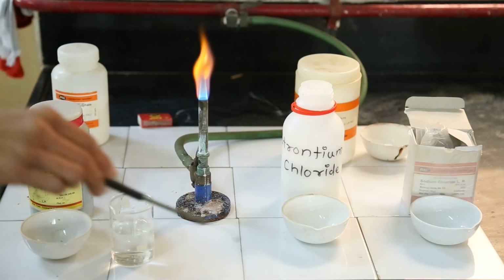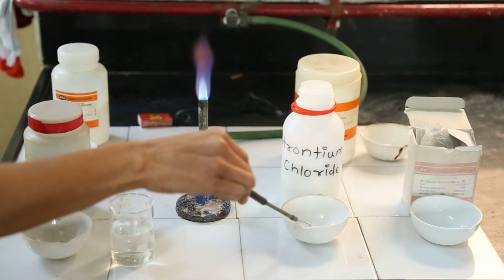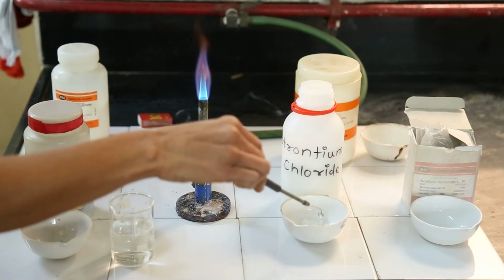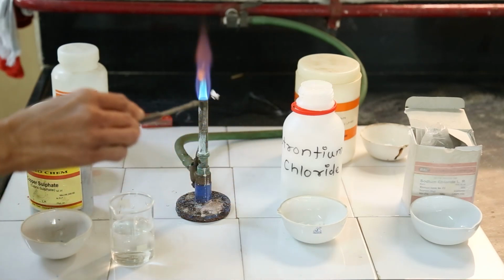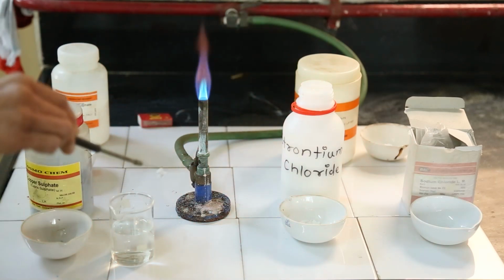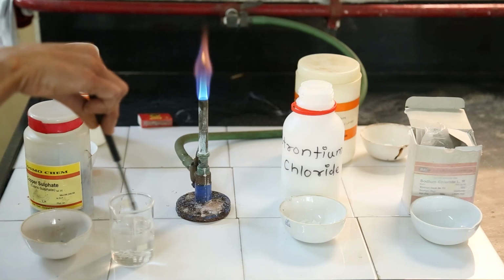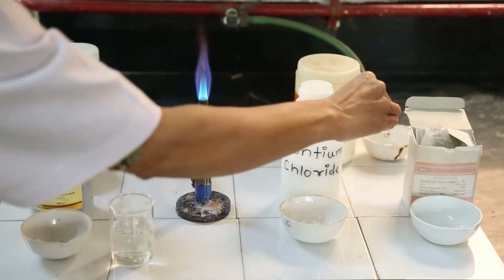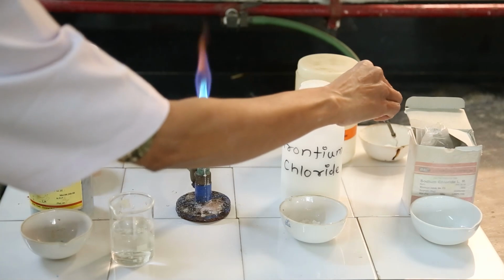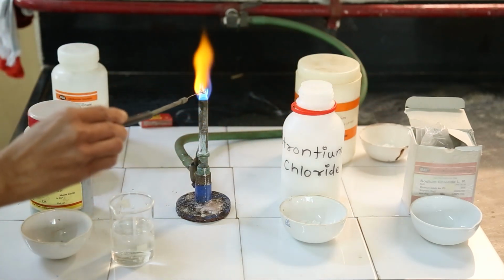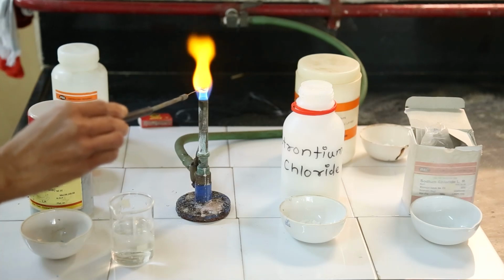Now another salt is strontium, and let's observe with the strontium salt. Oh, it shows bright pink. The third one I am using is calcium. The flame shows orange.